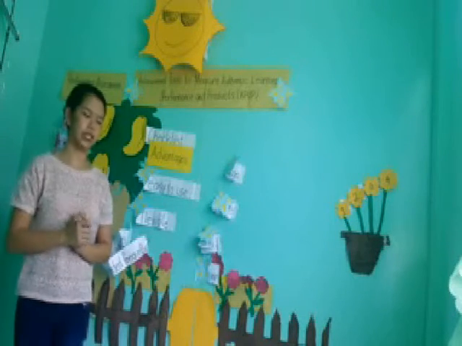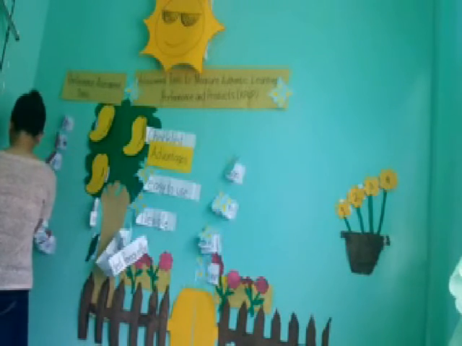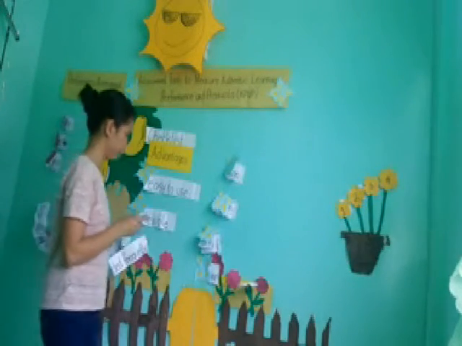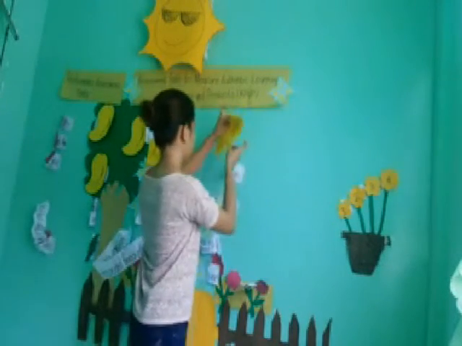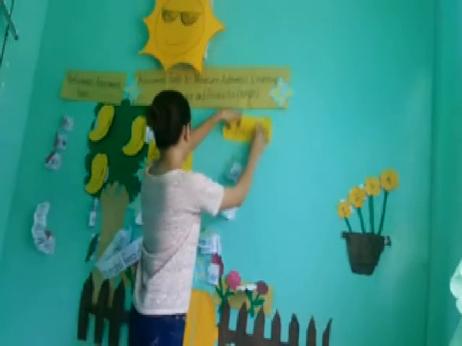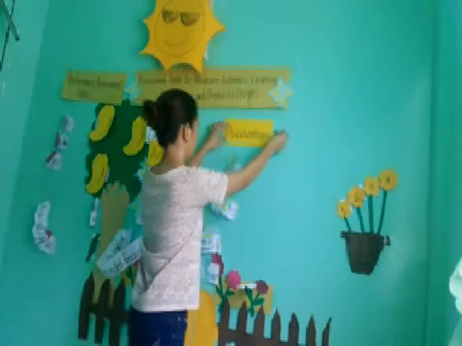And that is for the advantages of the checklist. And now let us proceed to the disadvantages. Here are the disadvantages of the checklist.